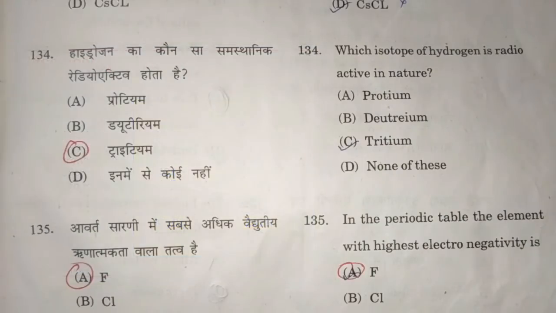Which isotope of hydrogen is radioactive in nature? Option A protium, option B deuterium, option C tritium and option D none of these. And the correct answer is option C tritium. Tritium is the only isotope of hydrogen which has radioactivity. This phenomenon was discovered by Henri Becquerel.